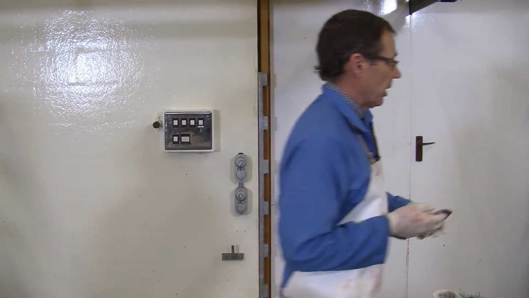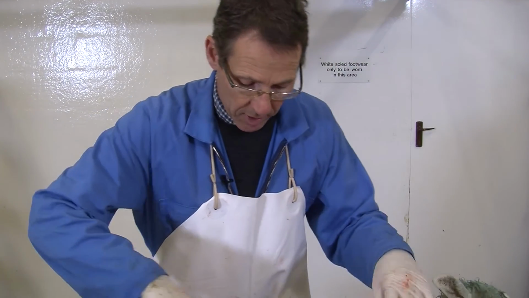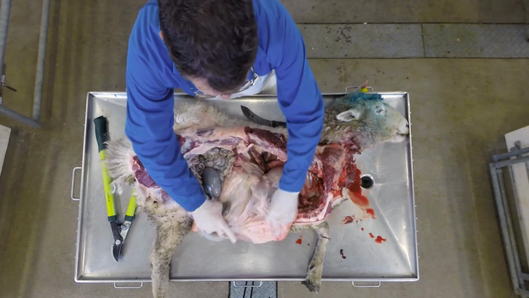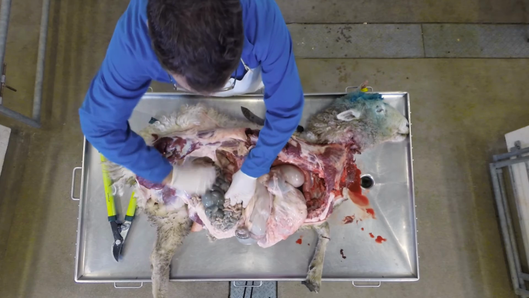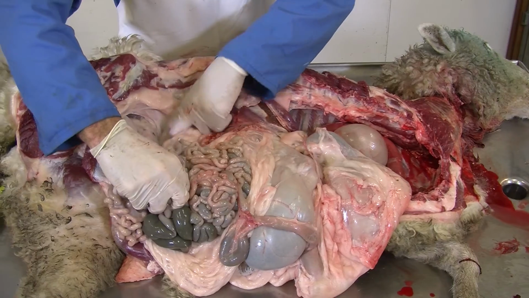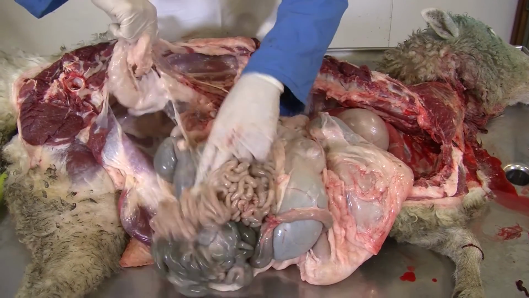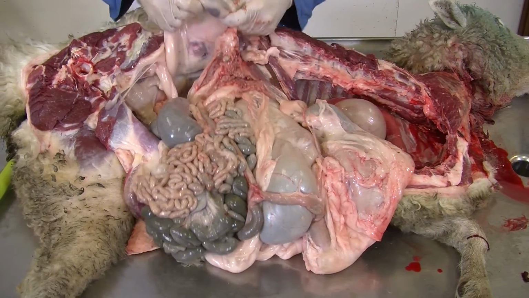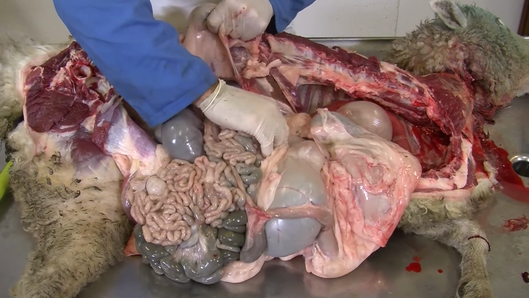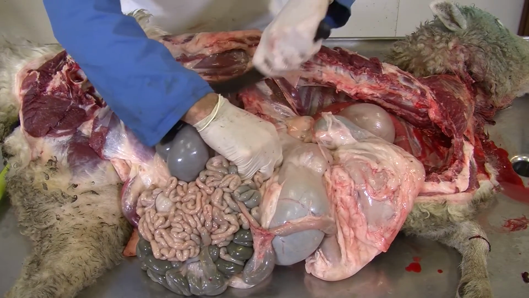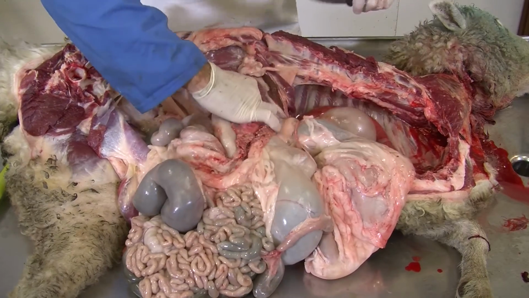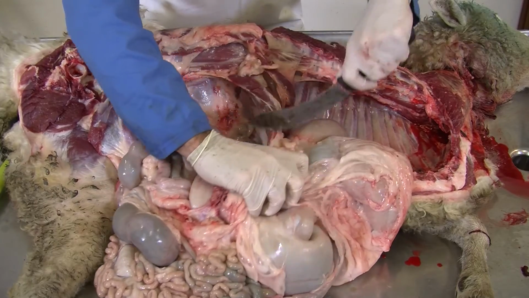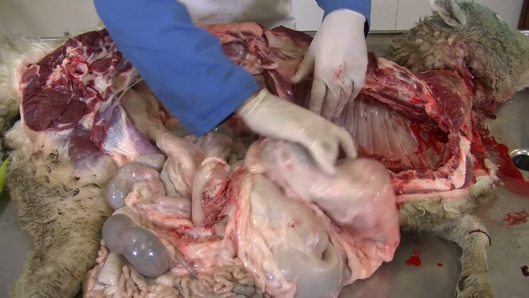So that's the spleen. And really everything else that we have here, I'll just push it over, push it out. This is all gastrointestinal tract. So this is, apart from fat, well, there's the other kidney. This is all the digestive tract.